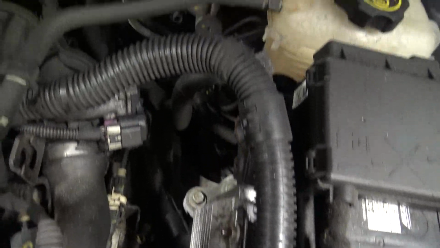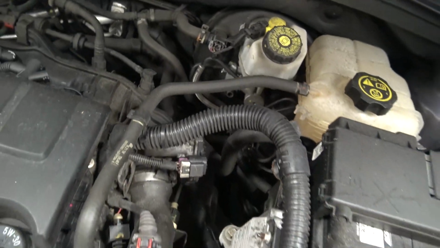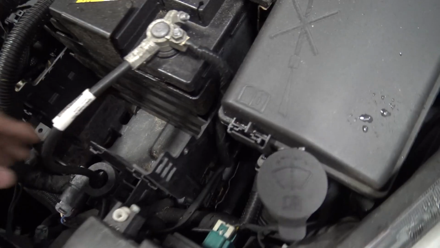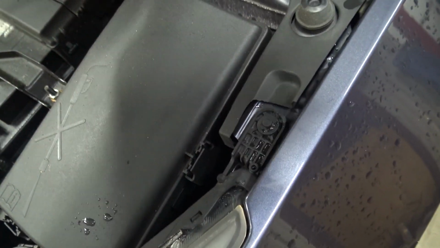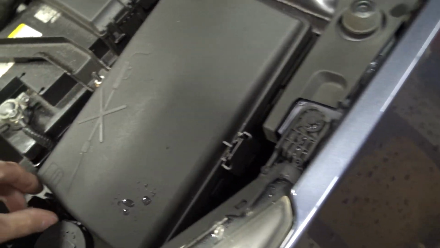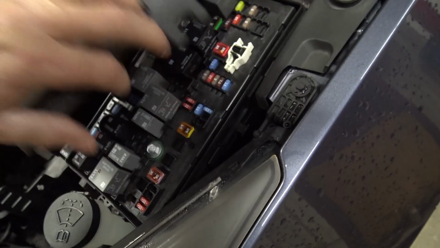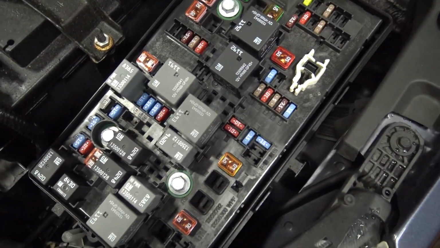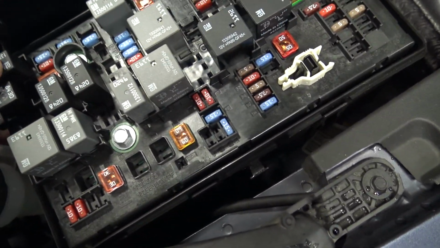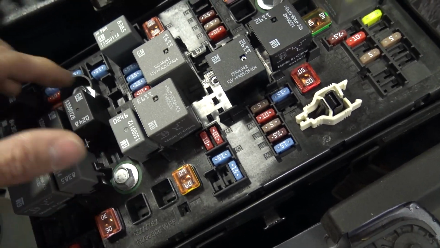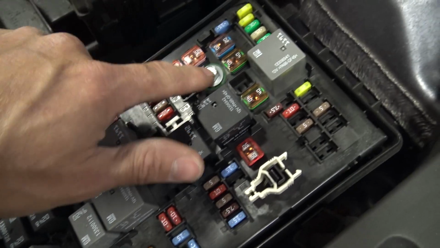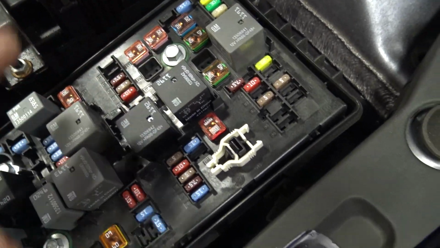Take a look underneath the hood, see if anything catches our fancy, right? I've had a few times I pull up a fuse block and there's water inside there or something, but this is looking pretty clean. I may grab a wrench and make sure these are tight. Get a socket real quick.